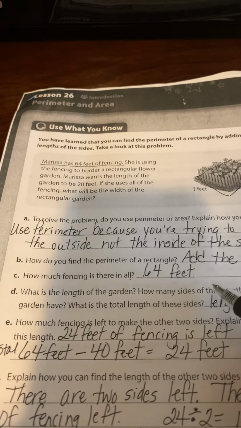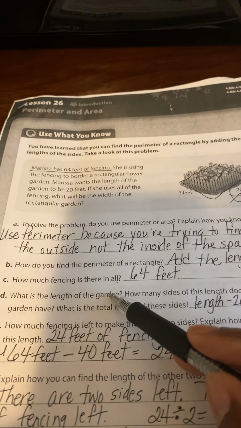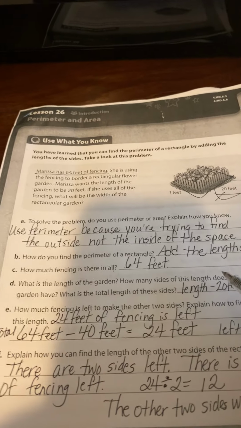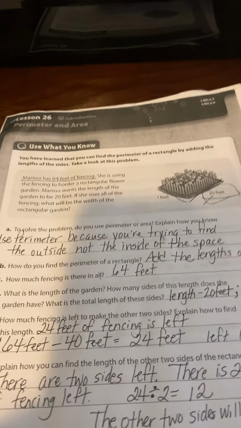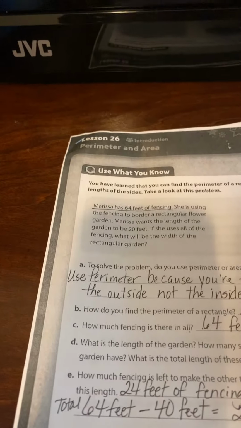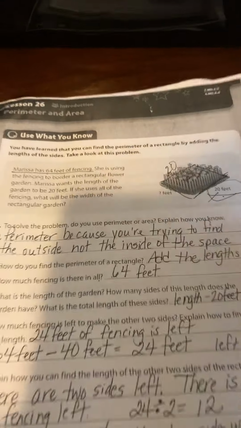And let's look at D. What is the length of the garden? How many sides of this length does the garden have? And what is the total length of these sides? So the problem already says right here, Marissa wants the length of the garden to be 20 feet. So right here, it's already labeled. The length of the garden is 20 feet, okay? So if you have two sides, that means the other side is going to be what? 20 feet, okay?